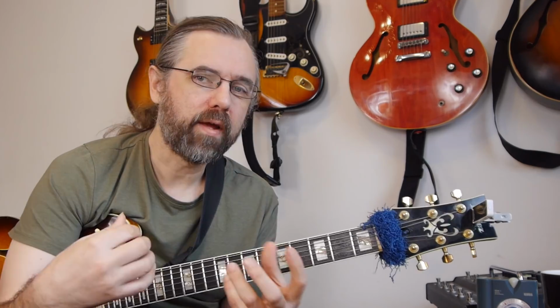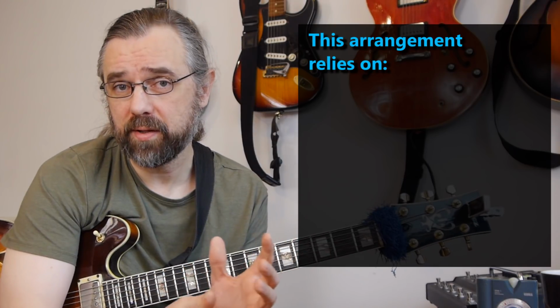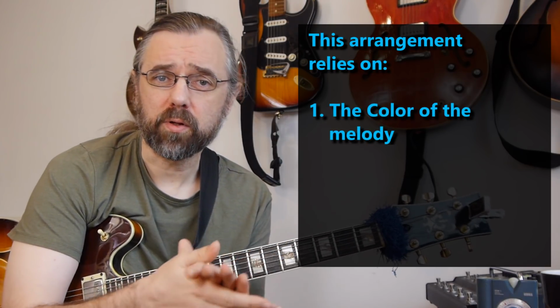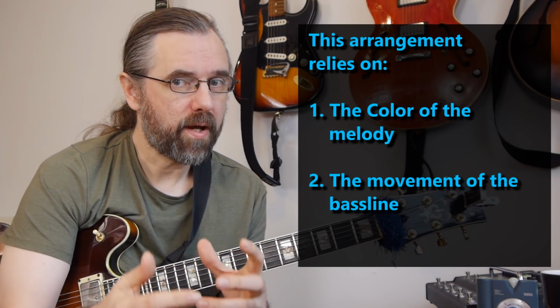This arrangement is kind of similar to the previous one in the sense that it's fairly atonal. There's no real relation between the different chords. Everything is just moving and probably being justified by, one, the color of the melody, and two, just the sort of predictability of the bass line. At the same time, now I also changed the harmonic rhythm.